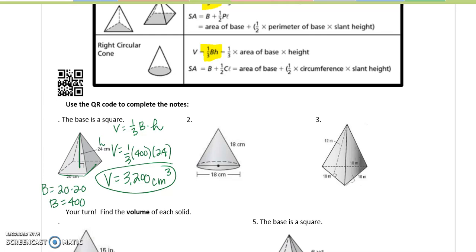All right, next one, we have a cone. For a cone, let's write the same formula. 1/3 times area of the base times the height. Okay, so to get the area of the base here, I have a circle. The diameter is 18, so my radius is going to be 9. So the area of the base is pi times 9 squared, or that gives me a nice, pretty 254.5 for my area of my base.